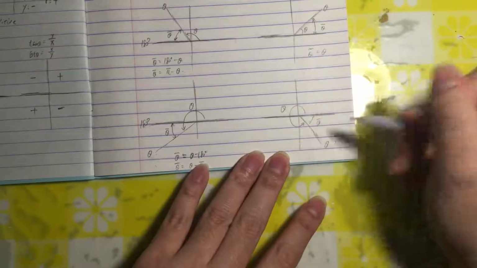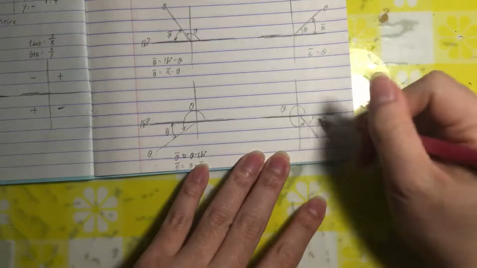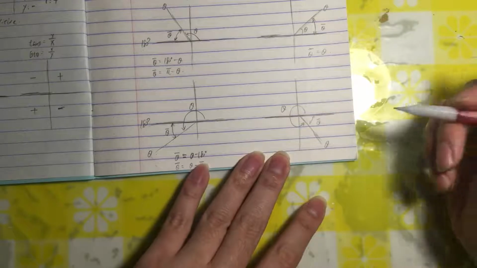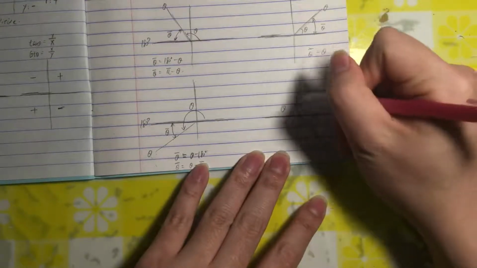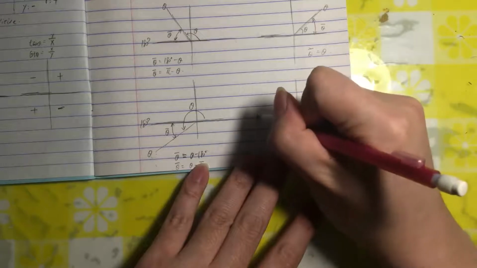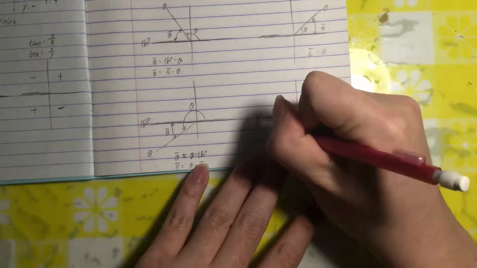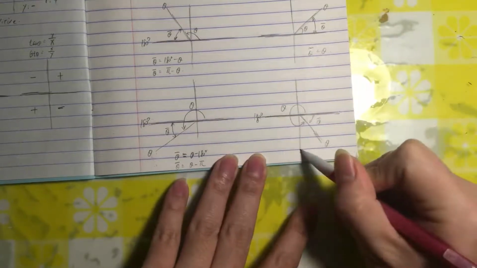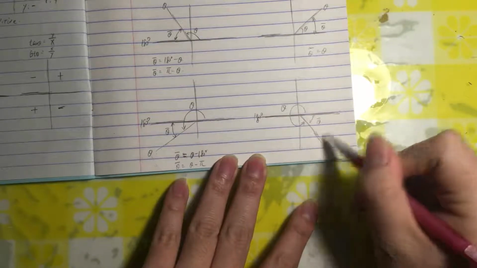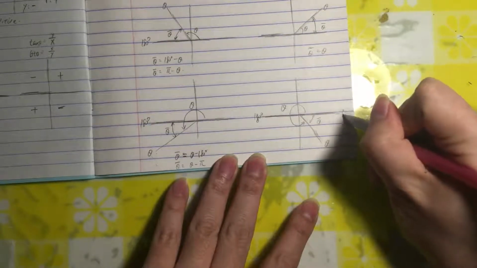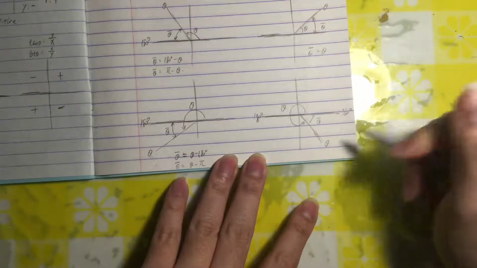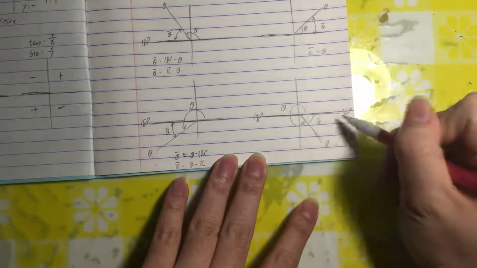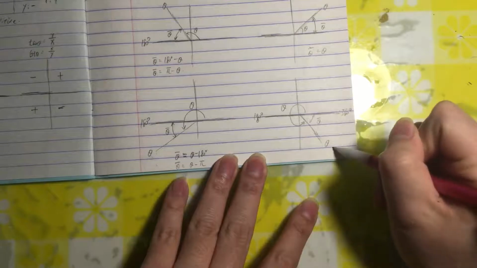Now, how can we find a reference angle here? We know that 0 degrees is here, 90 is here, 180 is here, 270 degrees is here. 270 plus 90 is 360, 360 degrees here. So the reference angle is the angle between 360 and theta.